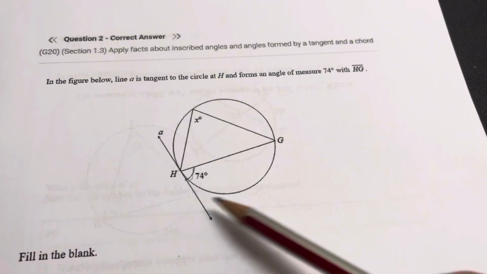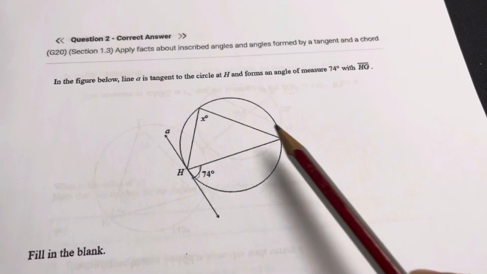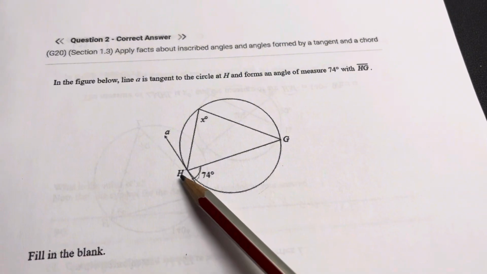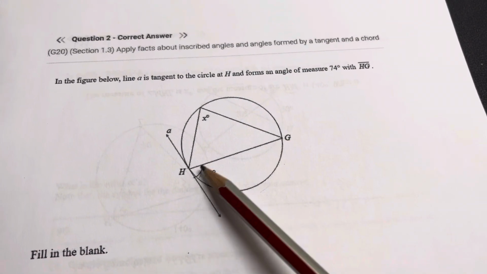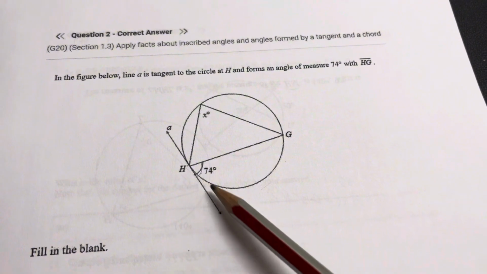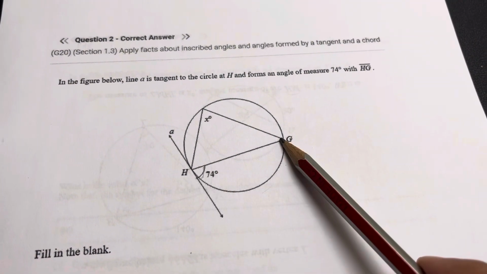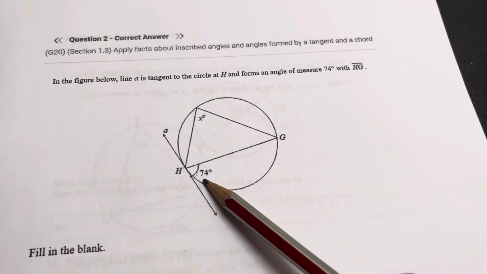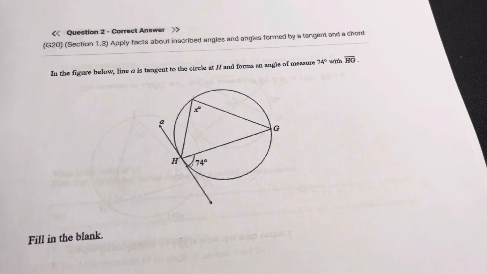In this figure, he wants angle X. I know that angle X is equal to half HG and also angle GH, and this angle also equals half this arc. So this angle and this angle are equal. So X equals 74.